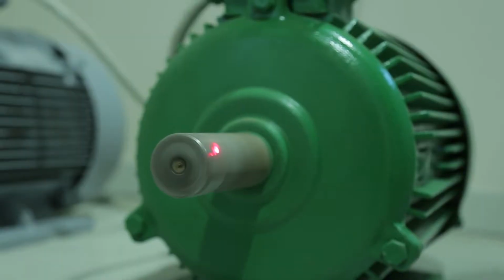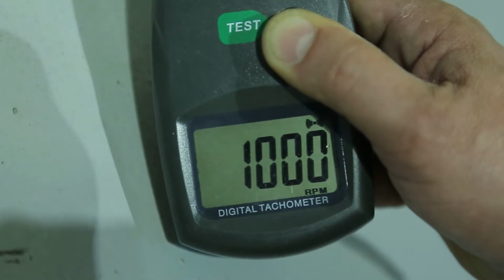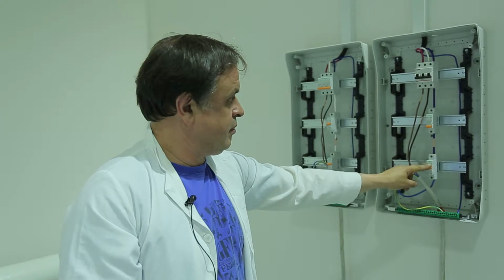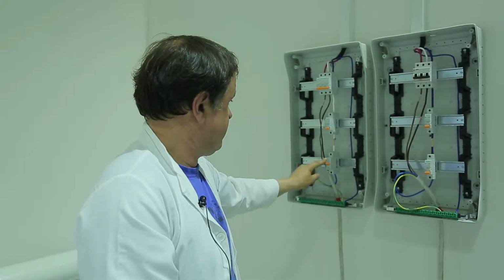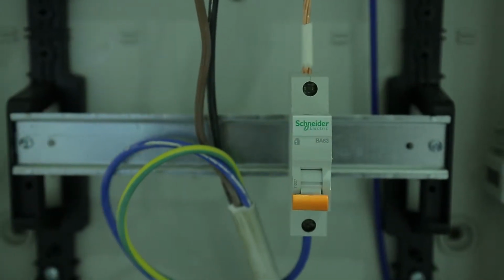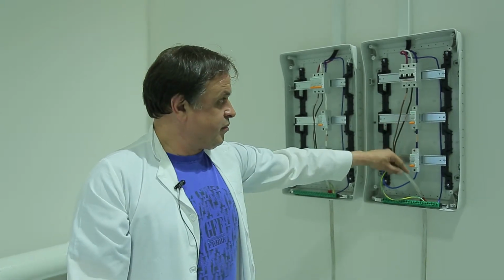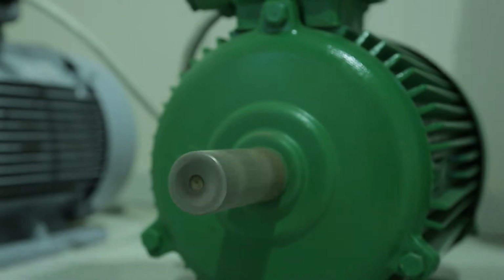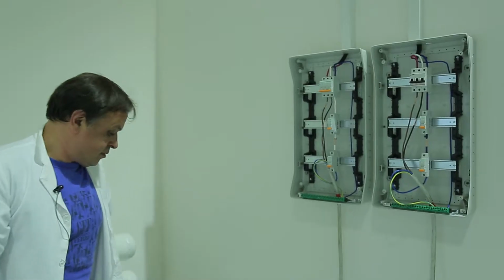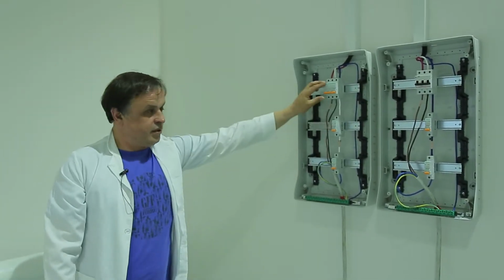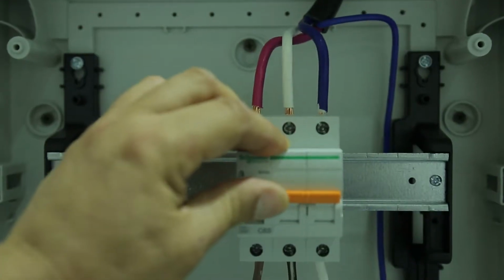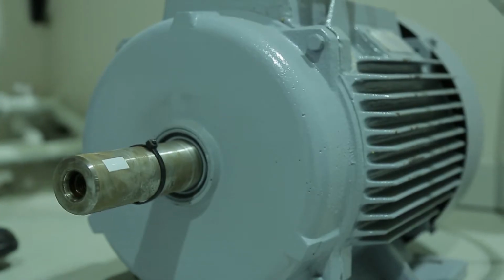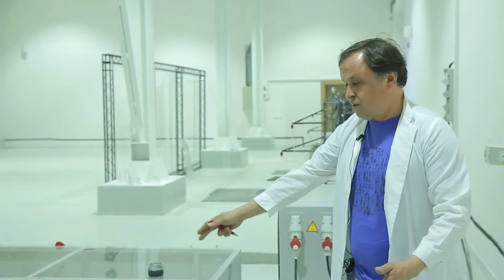We are observing the motor rotational rate with a laser tachometer. The phase in the supply circuit of each motor is disconnected. Let's turn on the new-type induction motor without a phase. The motor is working. Let's turn on the conventional induction motor. In operation in such a mode, the induction motor will fail or be forced to turn off.